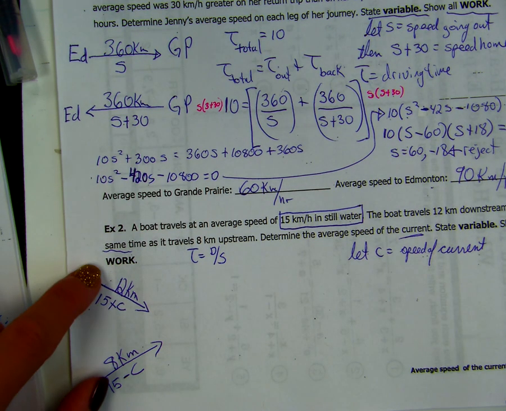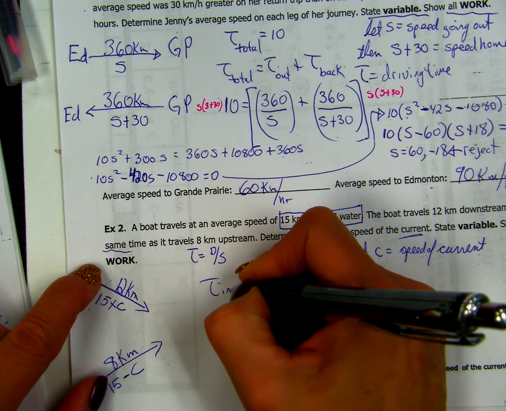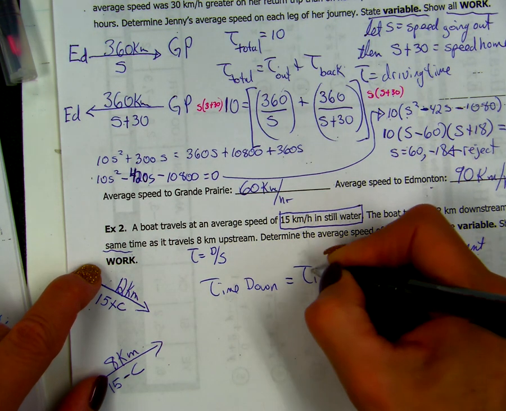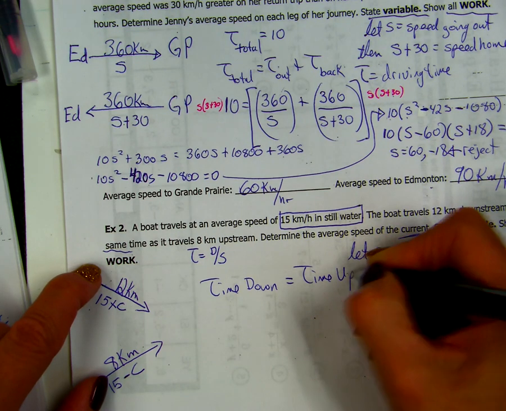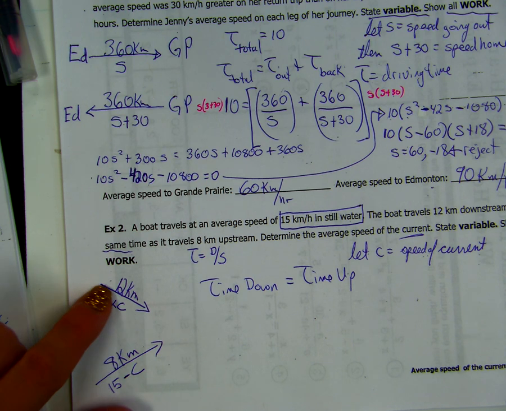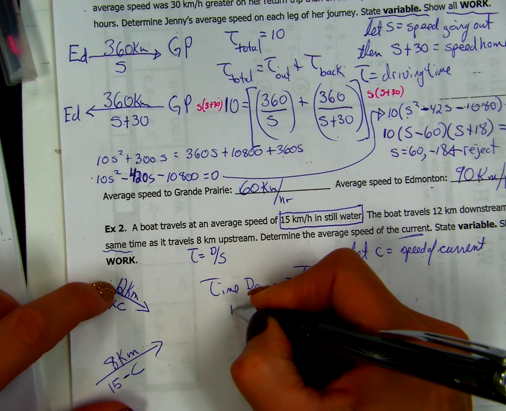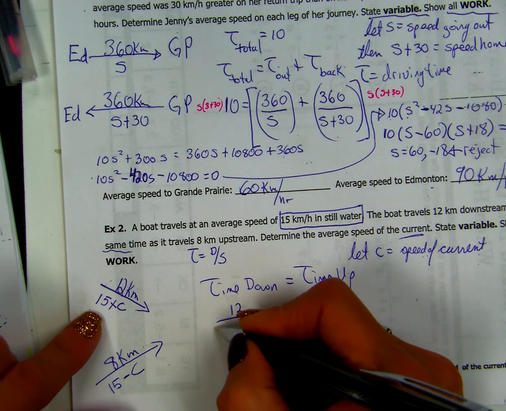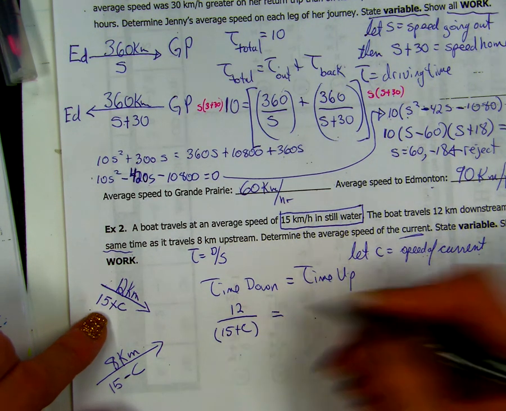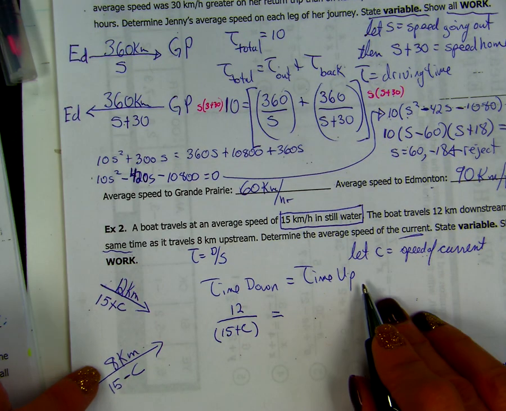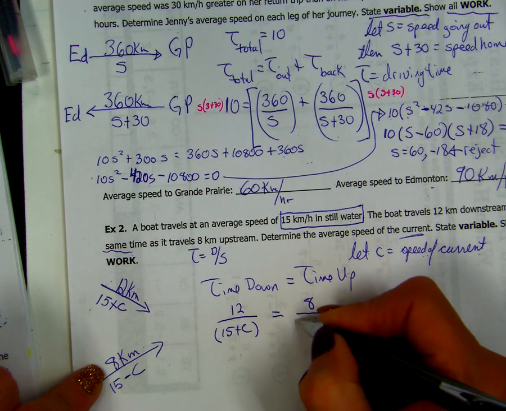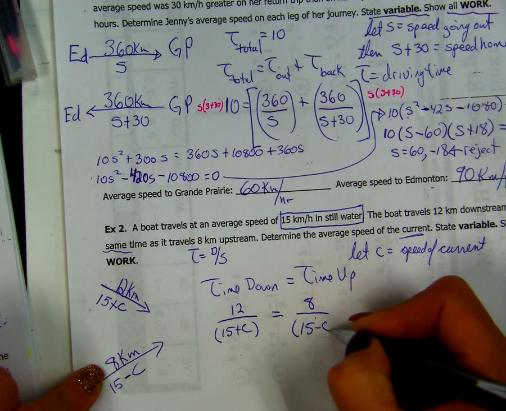So this time to go down is going to be the same as the time it takes to come back up. How do I write an equation for the time it takes to go down? The distance I traveled downstream divided by the speed at which I traveled. That's going to be equal to the time it took to come upstream. How far did I travel upstream? 8 kilometers over 15 minus C.